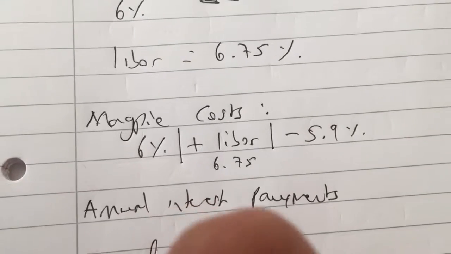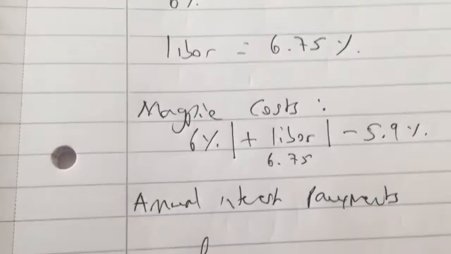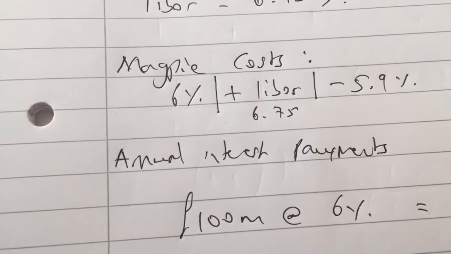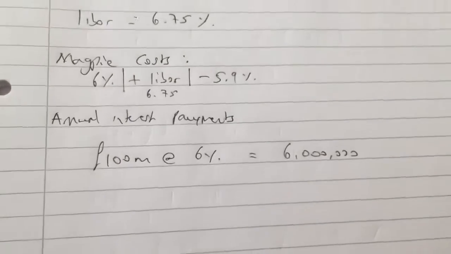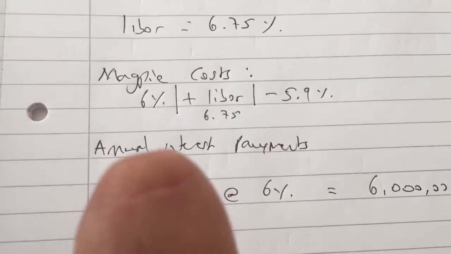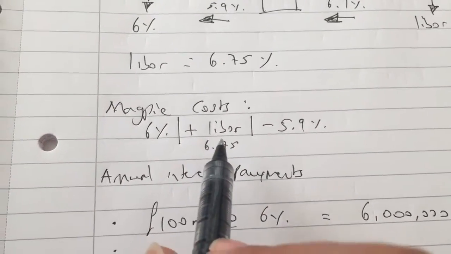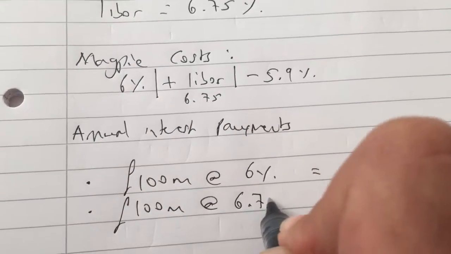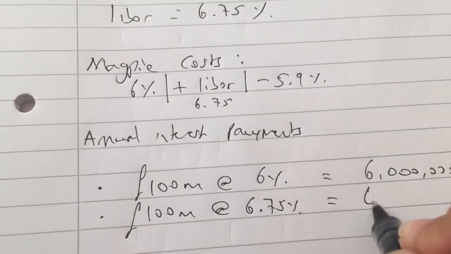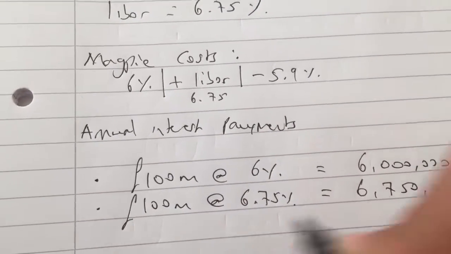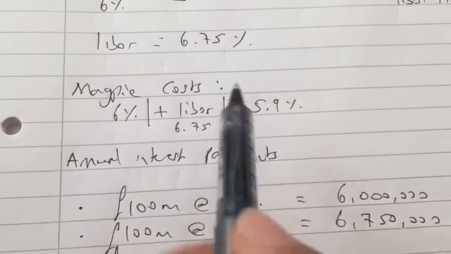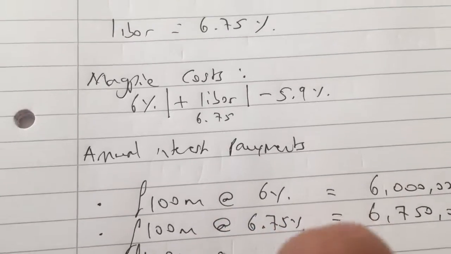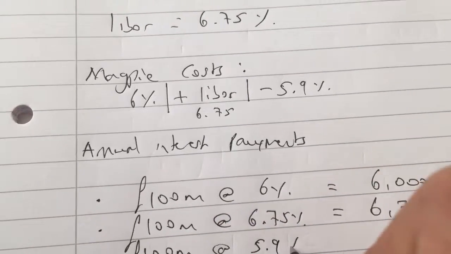Okay, so the first thing we have, they're borrowing 100 million at 6%. 100 million at 6% equals 6 million. That's the first thing. We're adding LIBOR, so LIBOR's positive. This time again we're borrowing 100 million at 6.75% equals 6,750,000. And then the next one we're taking away 5.9%, so this is going to be negative. 100 million at 5.9%, and this one's the negative figure.